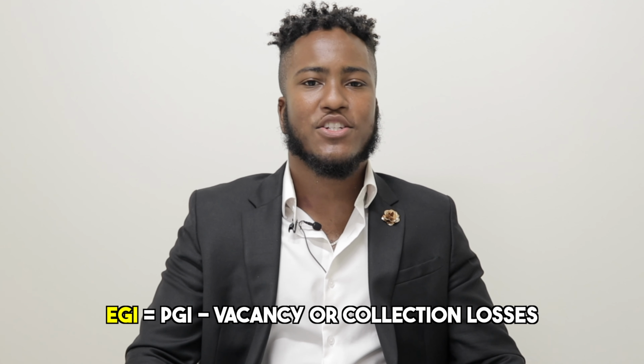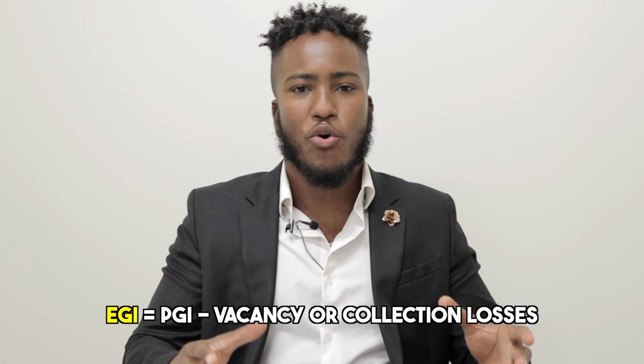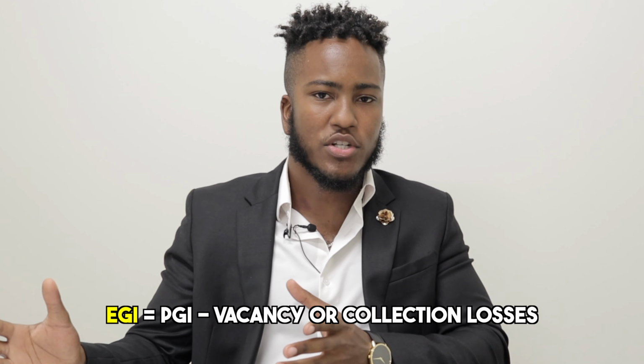So when it comes to your vacancy, every area is going to be different. Some areas it's on average about a 5% vacancy rate for the year. Other areas might be an average of maybe 10% vacancy rate for the year. So it's good to know the specific vacancy rate in that area. But a good rule of thumb is just to go ahead and minus 15% from the potential gross income to find your effective gross income. So the math on your EGI is your PGI minus your vacancy or collection losses.